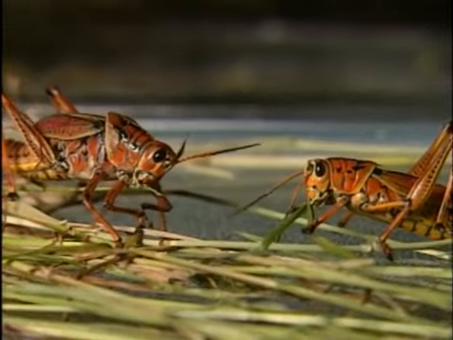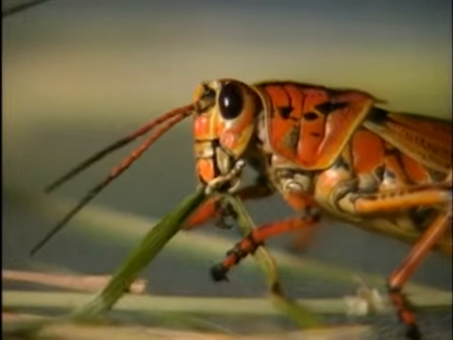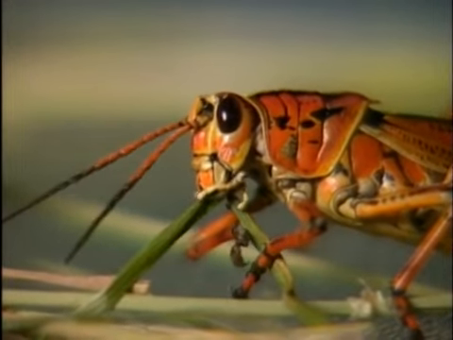Tell me, Grasshopper, when is a skeleton an exoskeleton? When it's on the outside?